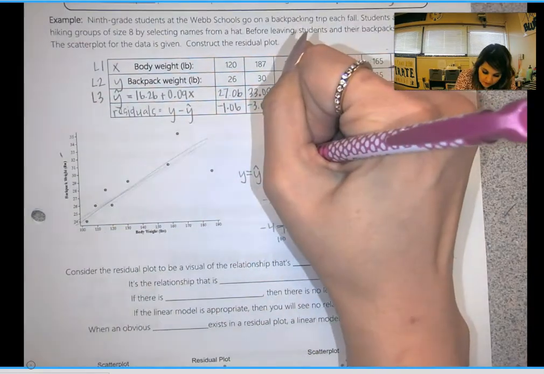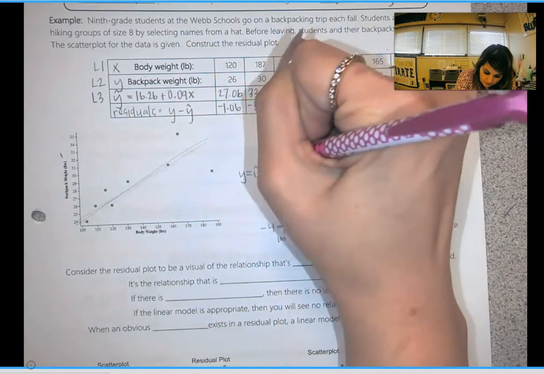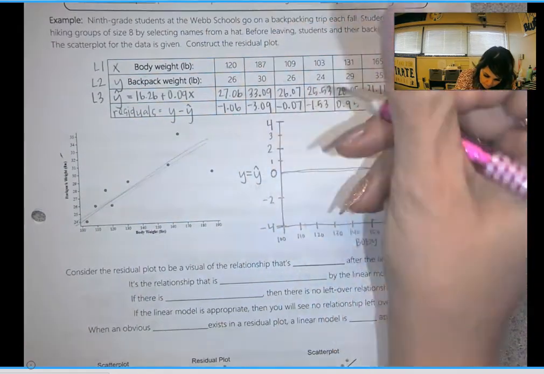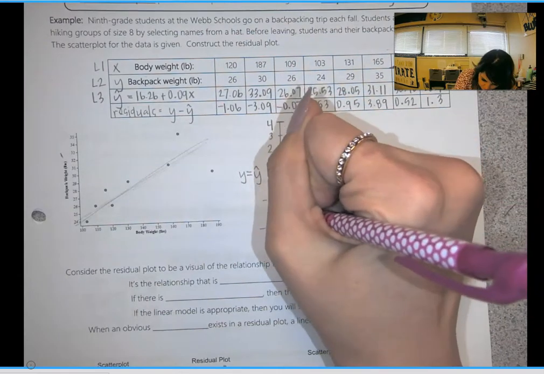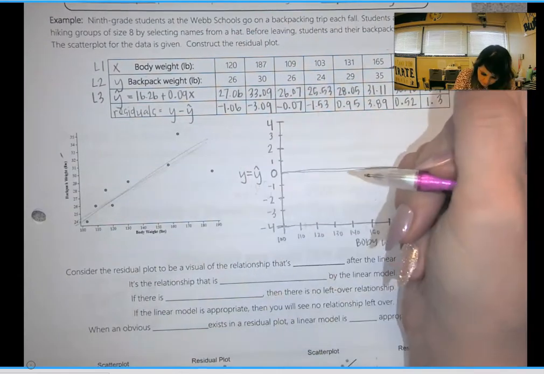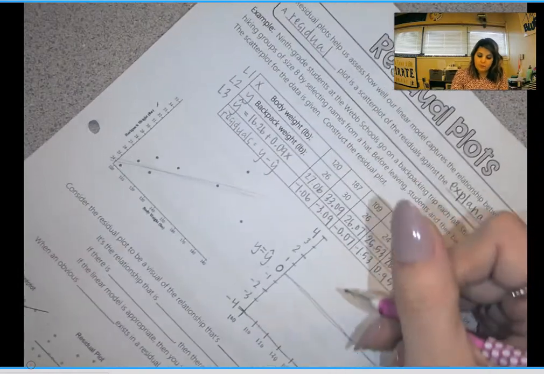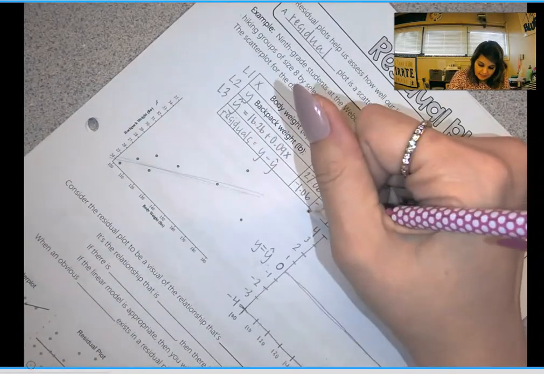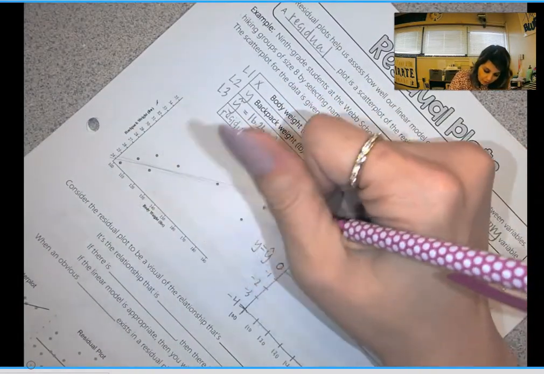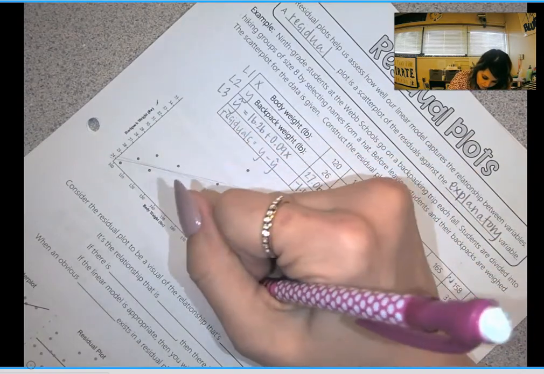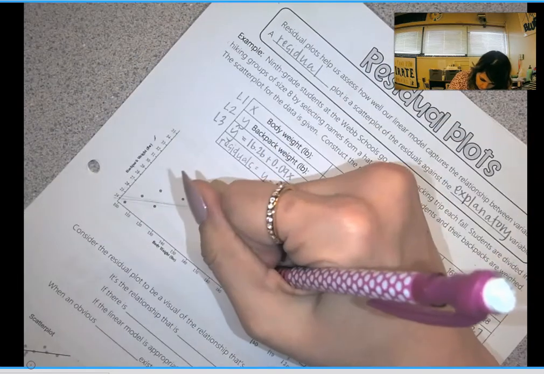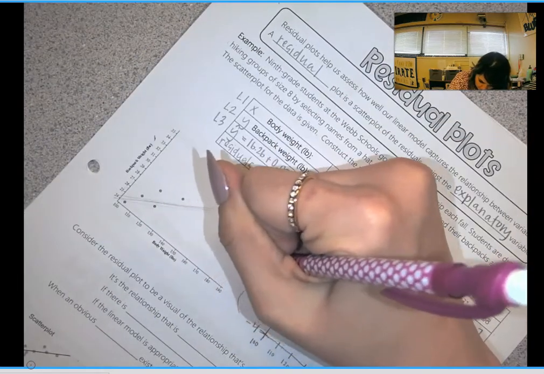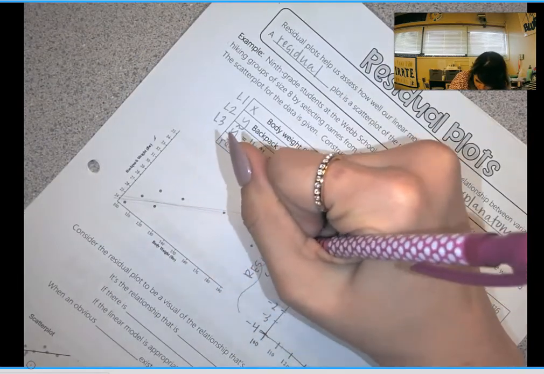Cut those in half. That gives us the rest of our ticks. Remember, this y-axis is our residuals. So I'm kind of running over into the next thing because I haven't left enough room.